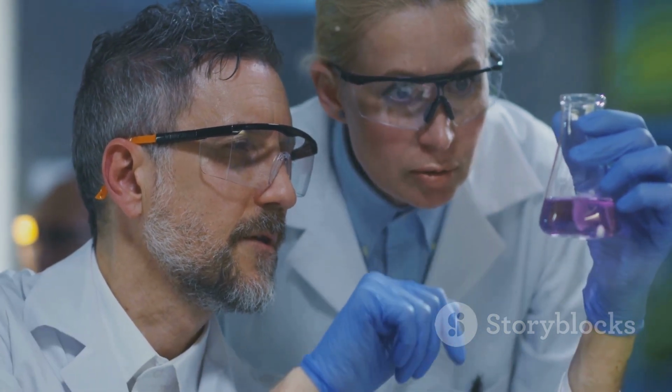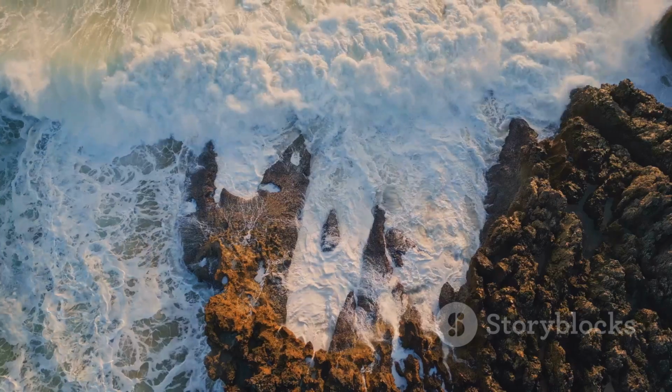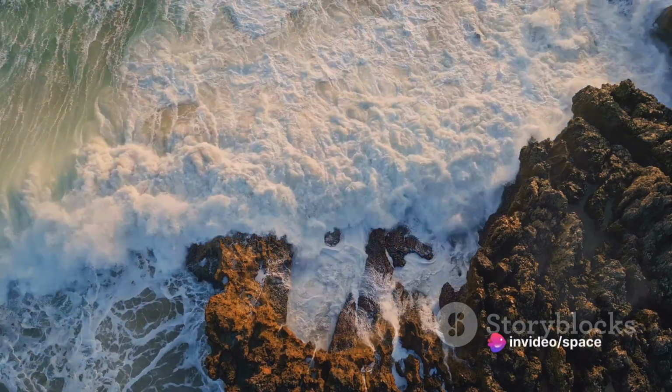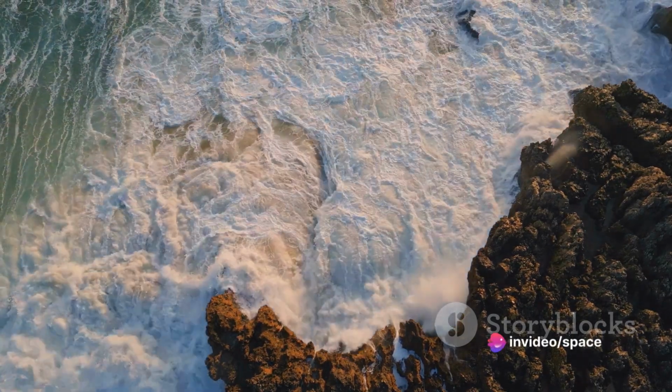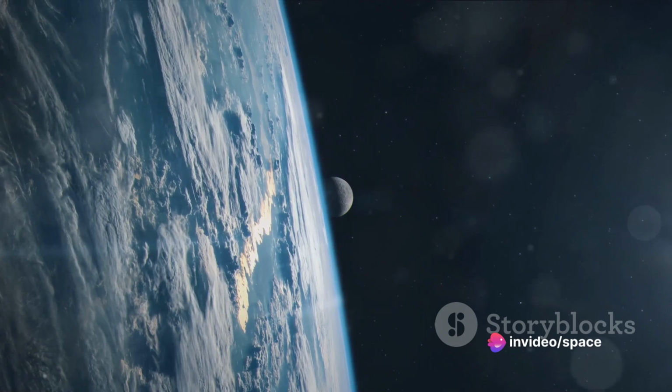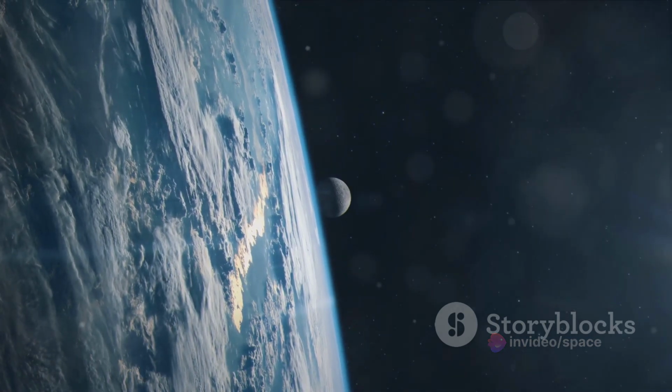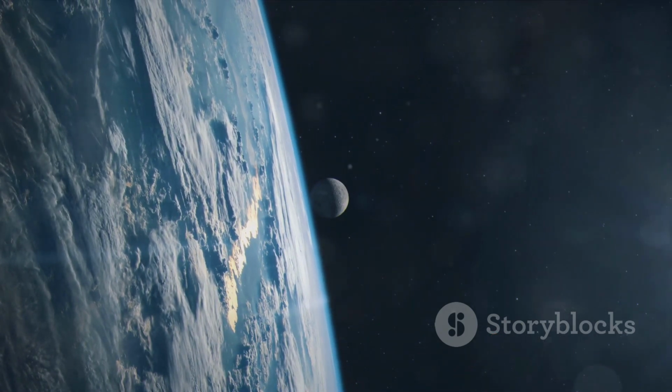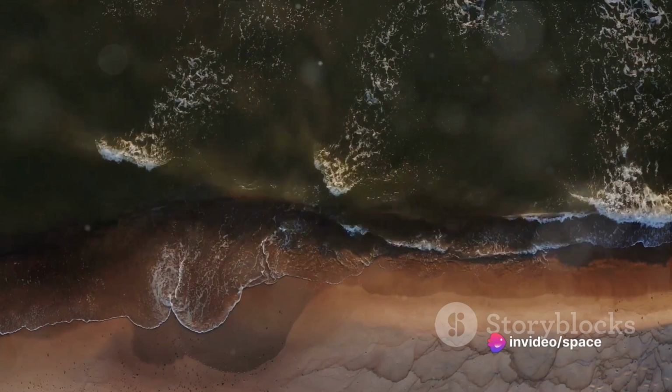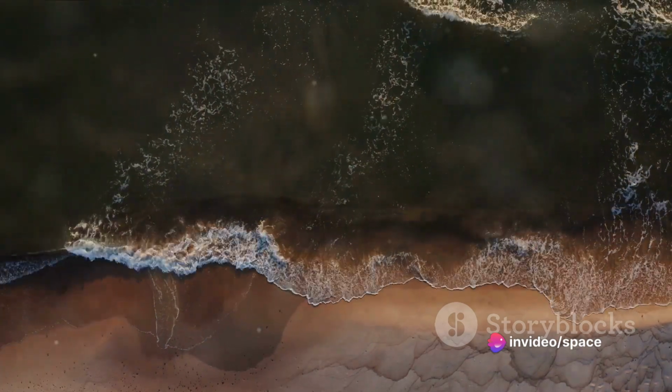The ocean is not a static body of water. It's a dynamic, living entity that responds to the push and pull of celestial bodies. When the gravitational pull of the moon and the sun reach out across the universe and tug at our planet, the sea reacts. The water bulges out in the direction of the moon, creating a high tide. On the opposite side of the Earth, there's another high tide.